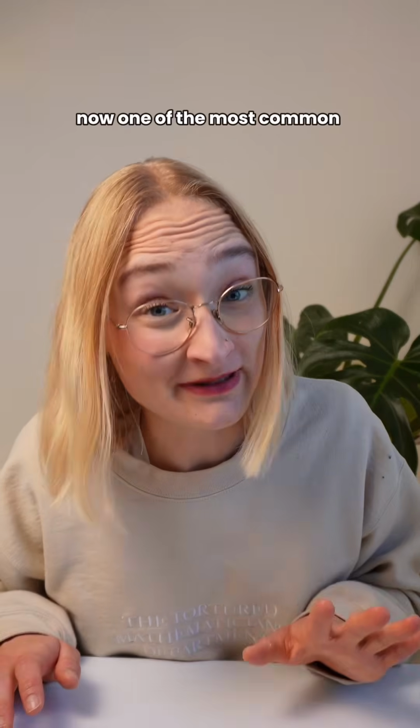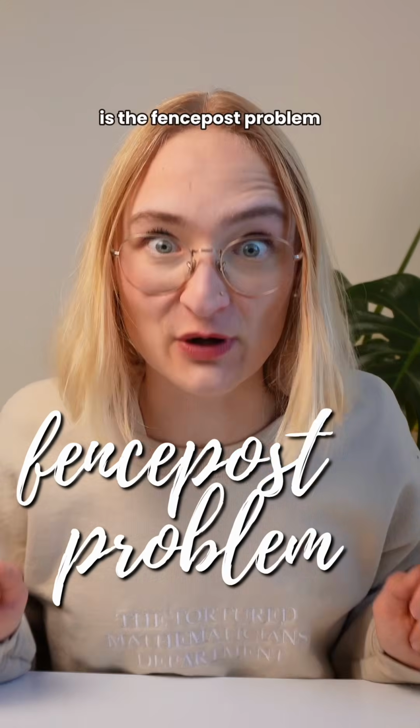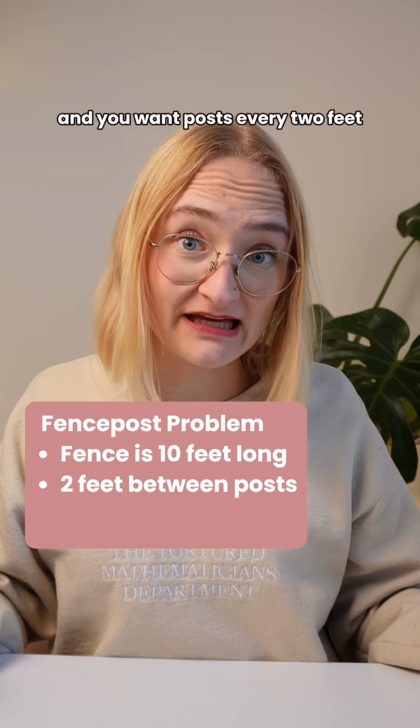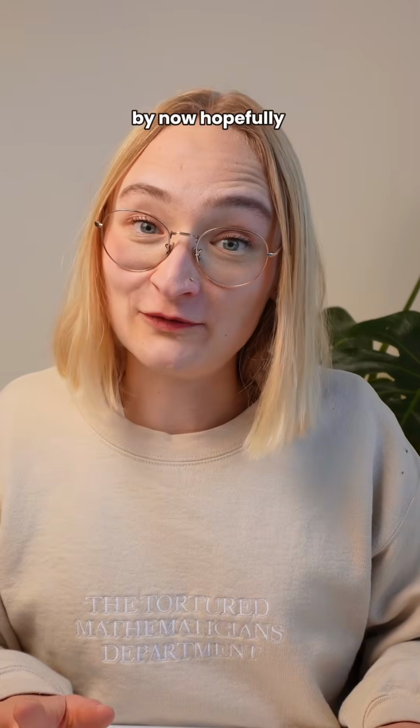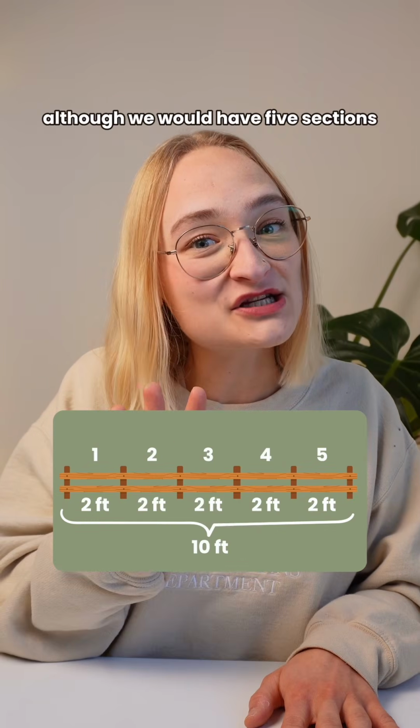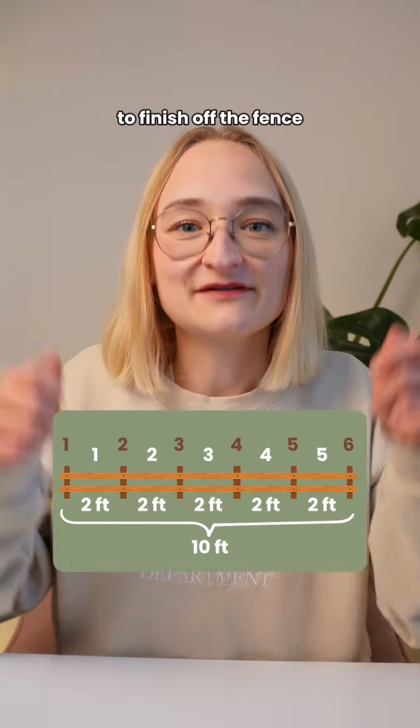Now, one of the most common off by 1 errors is the fence post problem. If you're building a fence that's 10 feet long and you want posts every 2 feet, how many posts will you need? By now, hopefully you're counting carefully and you realize that although we would have 5 sections, we need 1 extra post to finish off the fence.